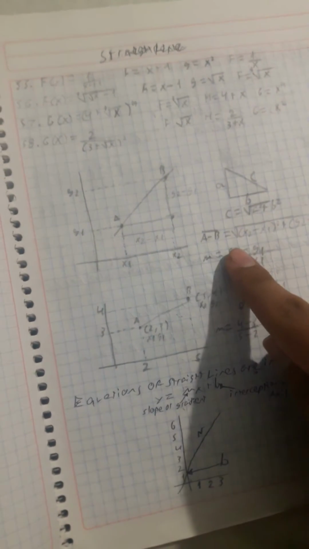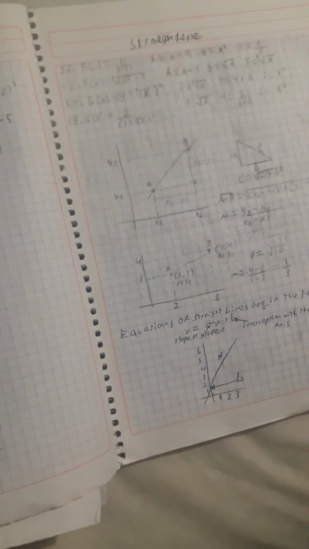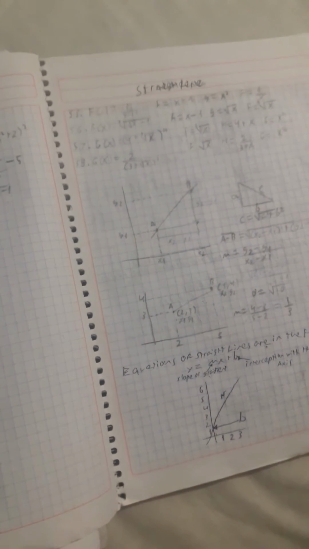Now there is also the straight line, which consists in making some functions in a graphic, and its formula is pretty simple. It is x2 minus x1 and y2 minus y1, to get the m, the slope, and it's just that you graph some sort of function.